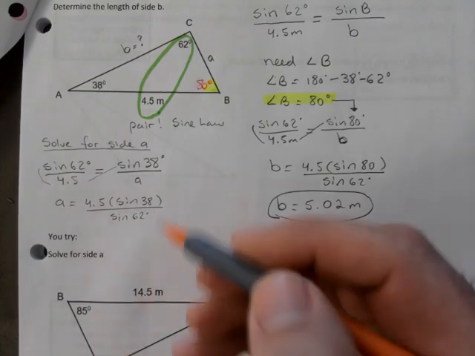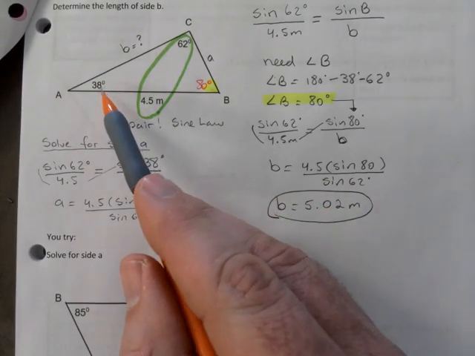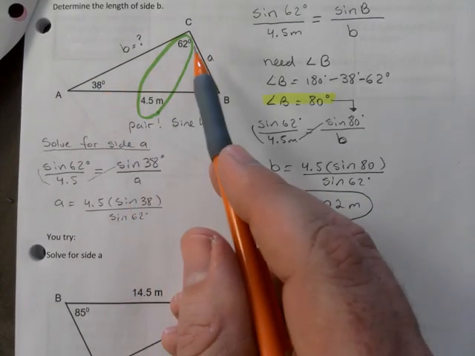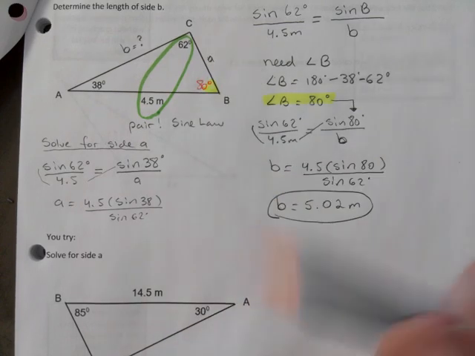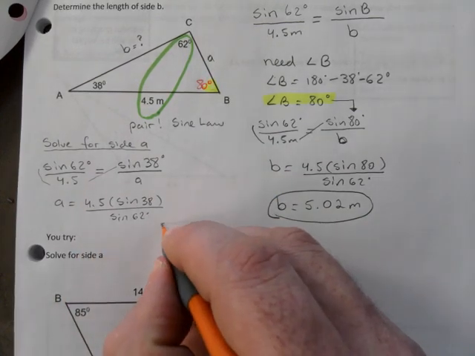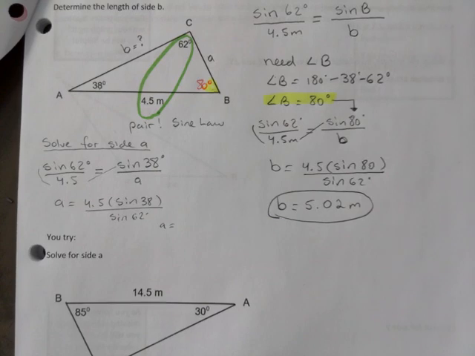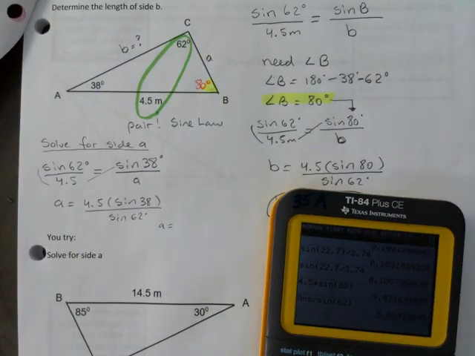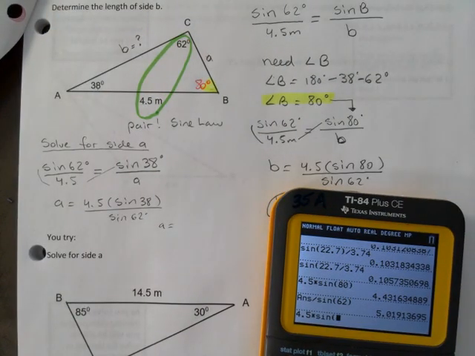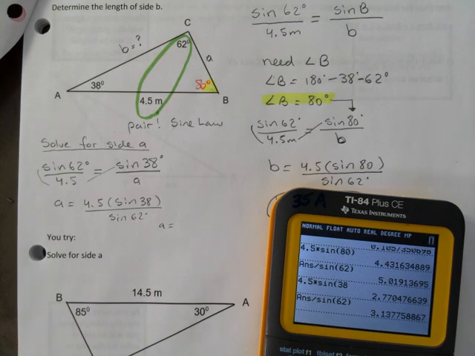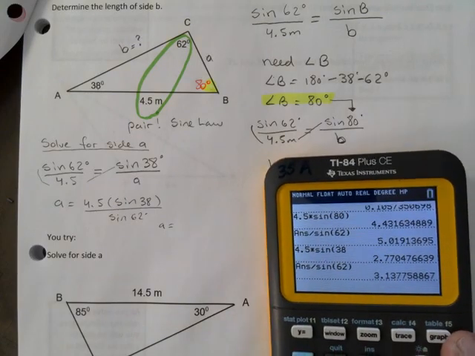And remember, 38 is the smallest angle in our scenario, so it should be the shortest side. Okay. So A is equal to... I didn't do this on my original, so I get 3.14.